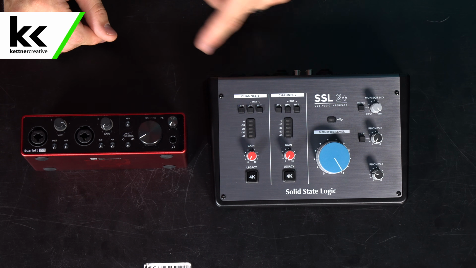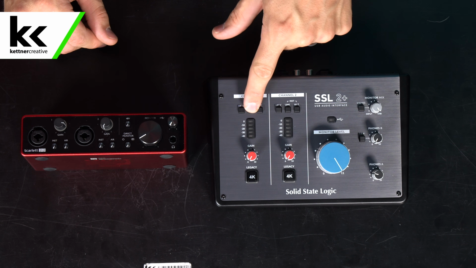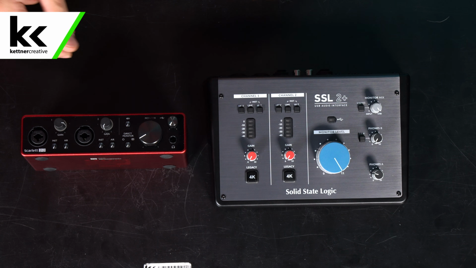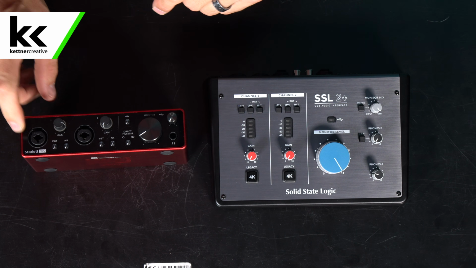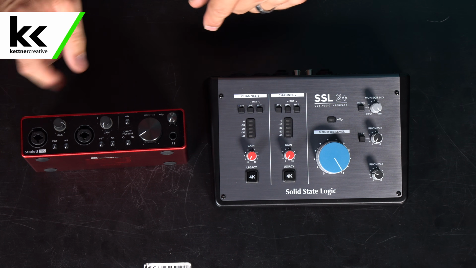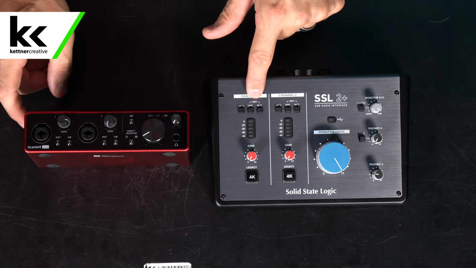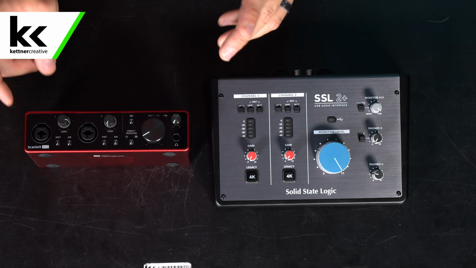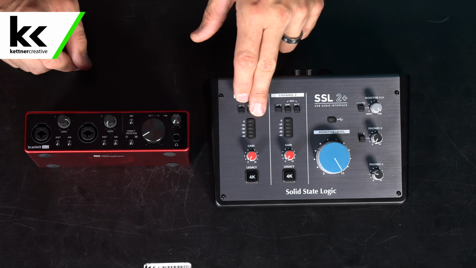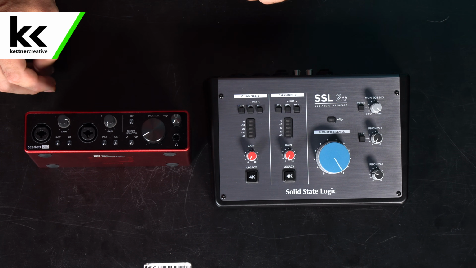It sets it for you. On the SSL, you do have to set that it's line level. When you put an instrument cable into this Scarlett, you do have to click instrument. And for the SSL, you have to press both line and high Z. There's a little indication here of what you should do, but you have to press both buttons to get it. So just a little bit of a difference there.